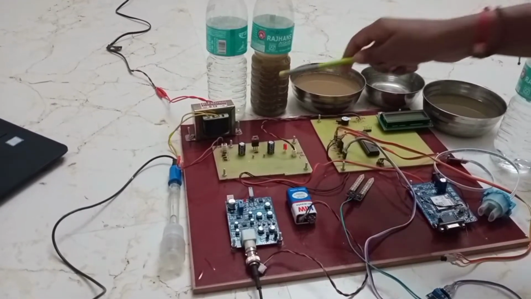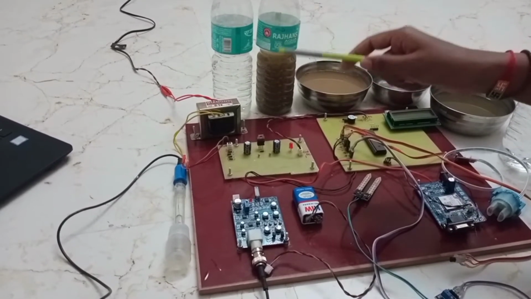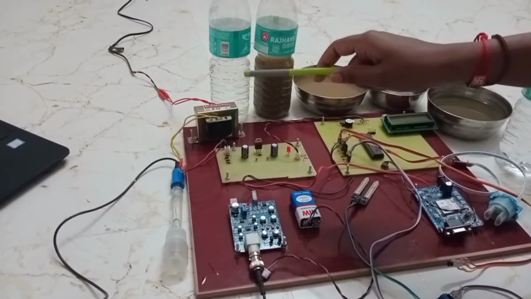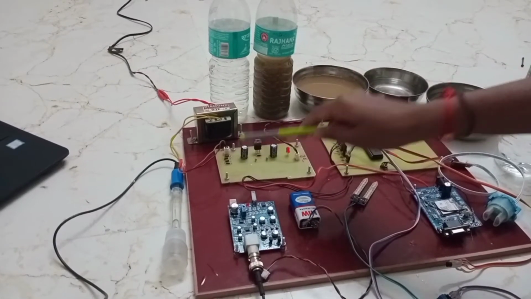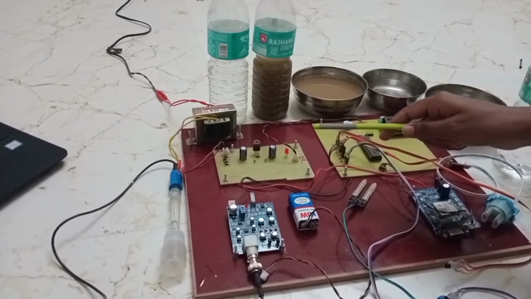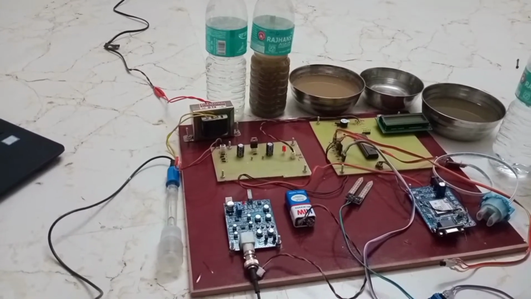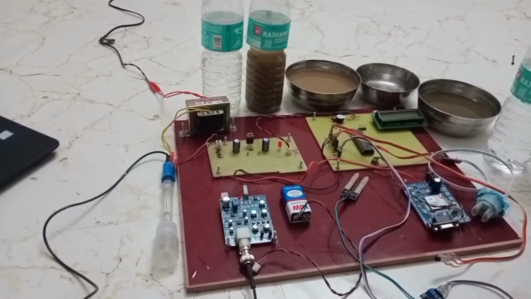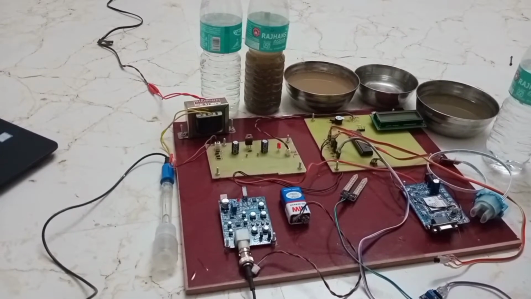First of all, there is a step down transformer. This transformer converts the 230 volt supply into a 12 volt AC supply. Again this 12 volt AC supply is converted into a 5 volt DC supply by using a bridge rectifier. This 5 volt DC supply is not pure. After that, we used two capacitors with values of 1000 microfarad and a regulator IC 7805. This is used for a constant 5 volt DC supply.